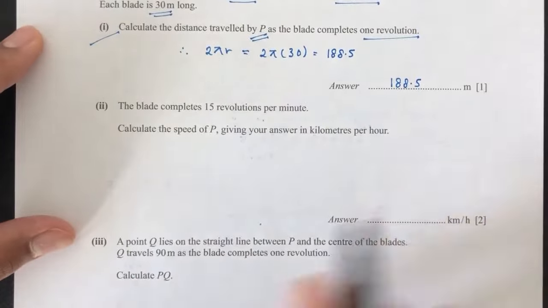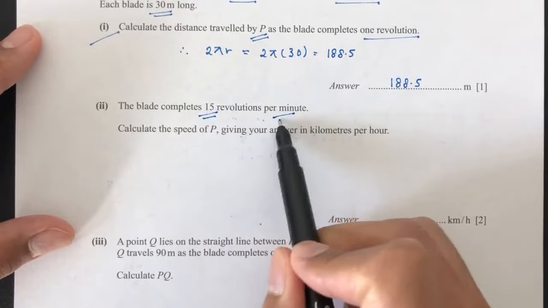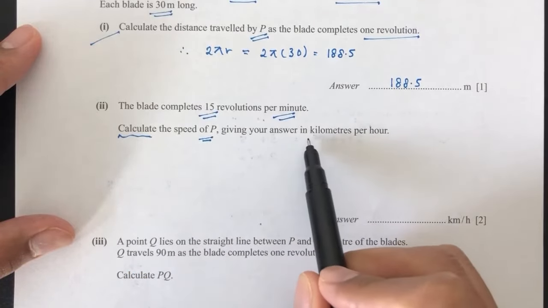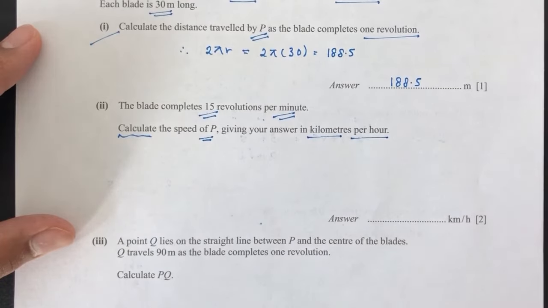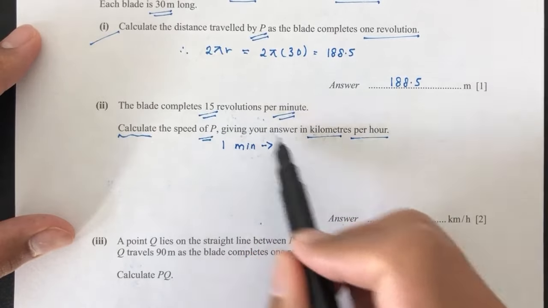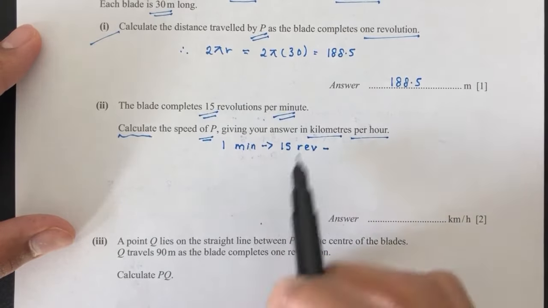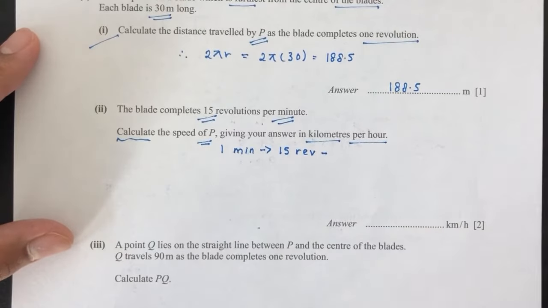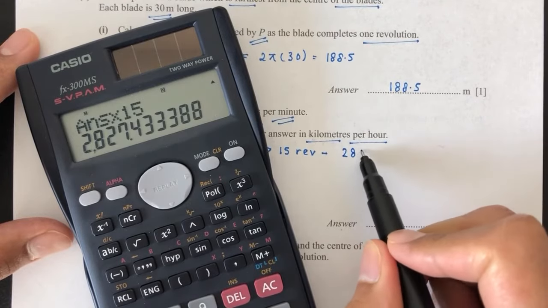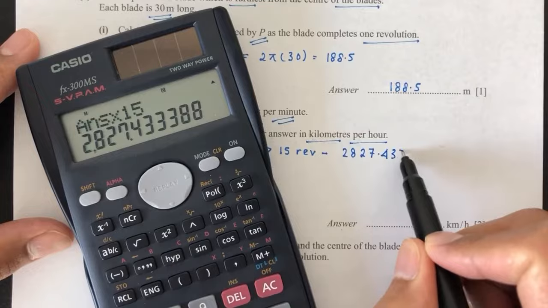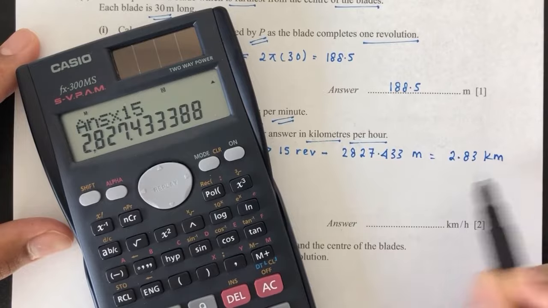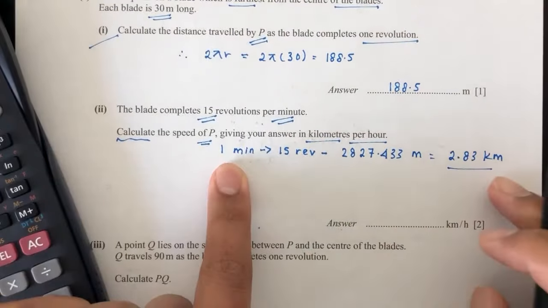Now part 2: the blade completes 15 revolutions per minute. Calculate the speed of P, giving your answer in kilometers per hour. So in 1 minute, it makes 15 revolutions. And we know that in 1 revolution, it travels this much distance. So in 15 revolutions, we have to times 15, and we will have 2827.433 meters, which is 2.83 kilometers. So in 1 minute, it goes this much.